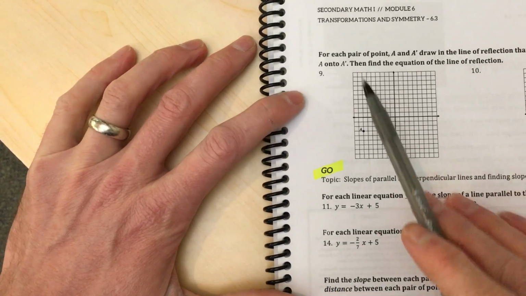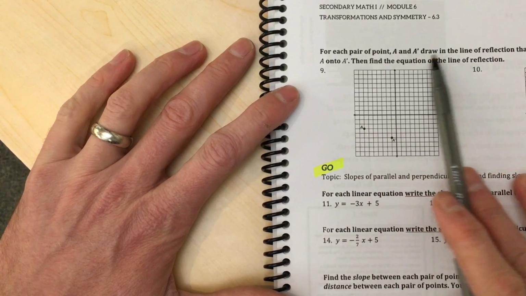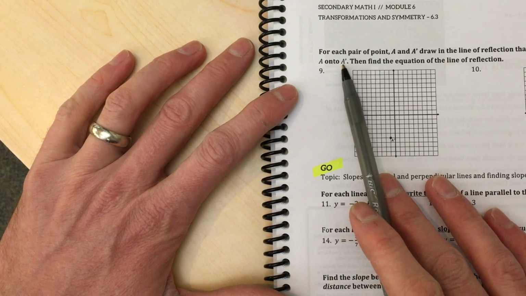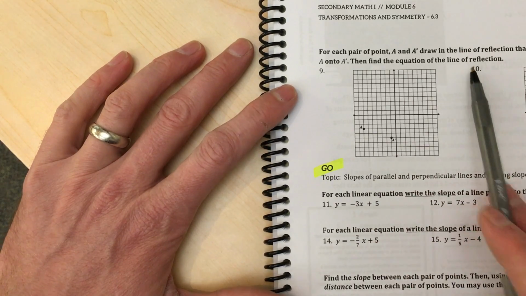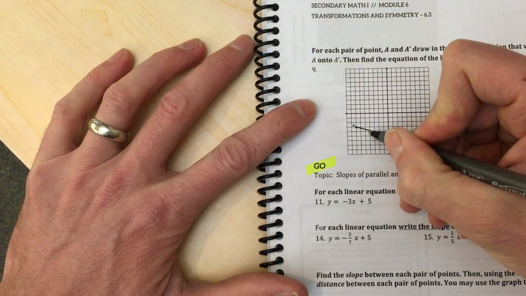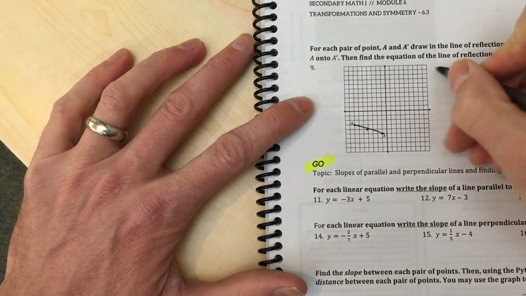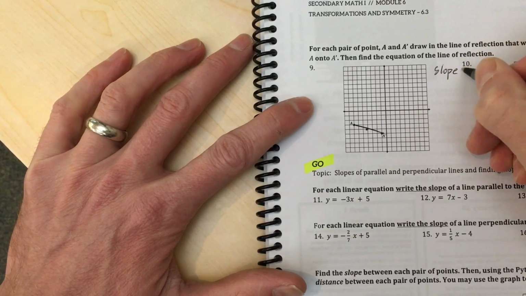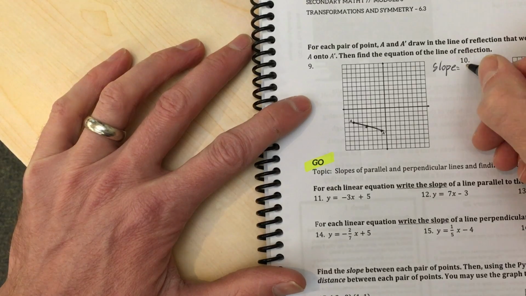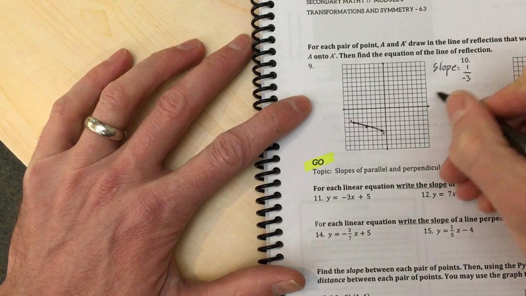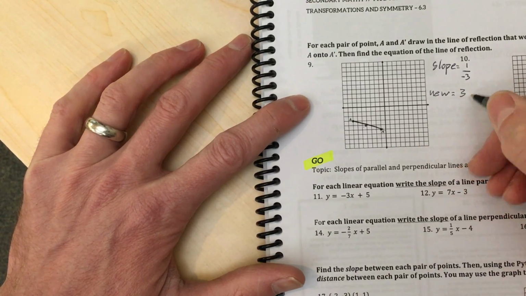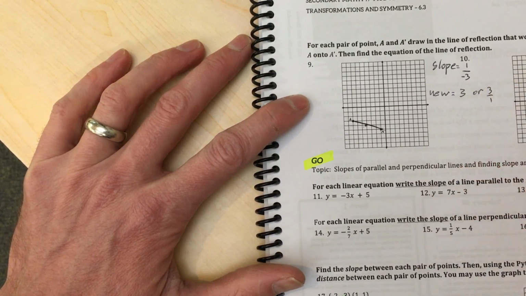Okay, so we want to draw our line of reflection again. So it says for each pair, draw a line of reflection that you would need to use to reflect point A and A prime, okay? And then find the equation of that line of reflection. So same type of thing. You are connecting our 2 points here, okay? And we have a slope, our current slope, okay, is up 1 and then negative 3, so our current slope is negative 1/3. Our new slope is positive 3. You could also say it's positive 3 over 1, all right?